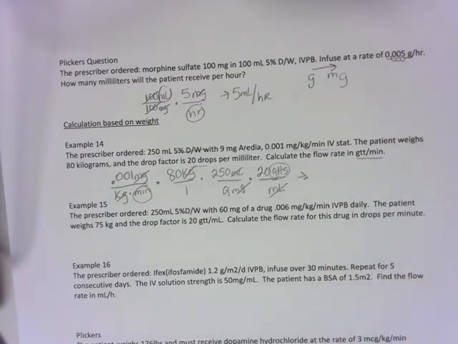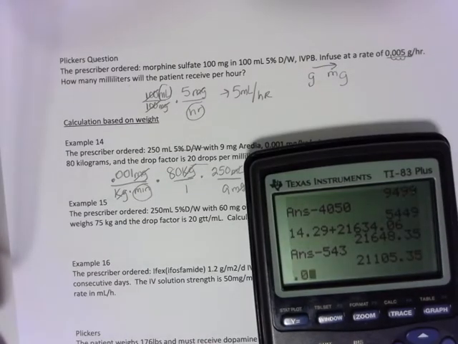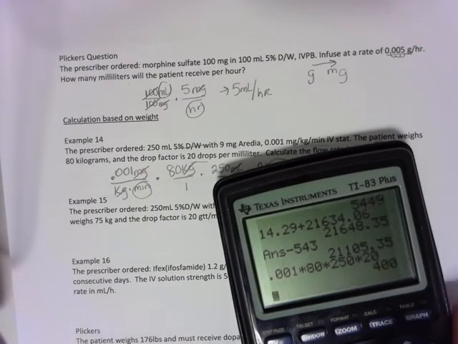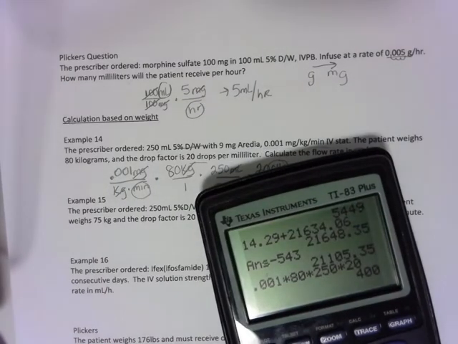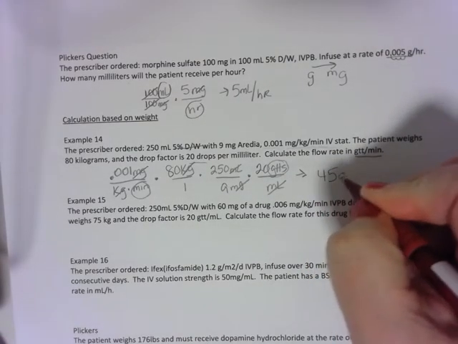So when I get my calculator out and I take 0.001 times 80, times 250, times 20, I get 400 divided by 9. 44.4, which is 45 drops per minute.